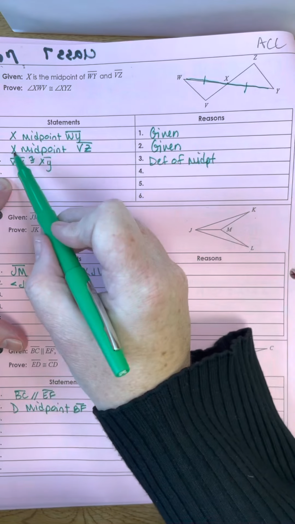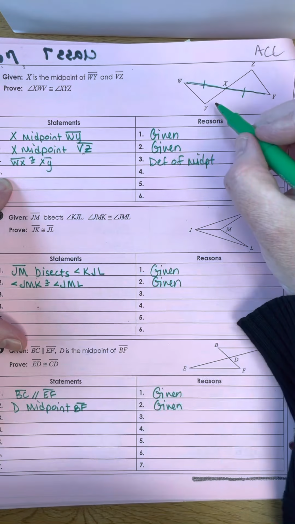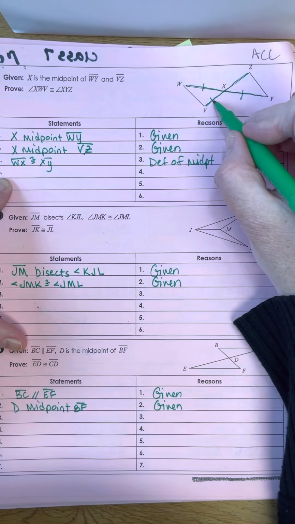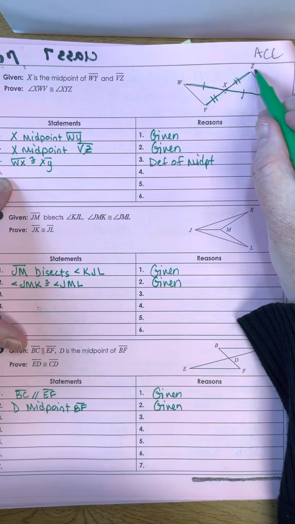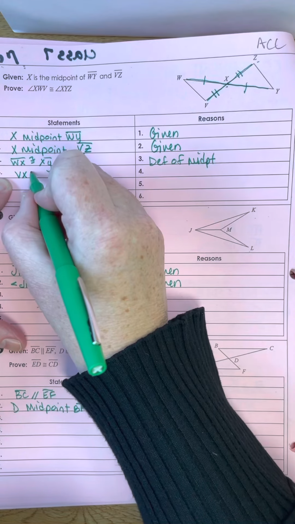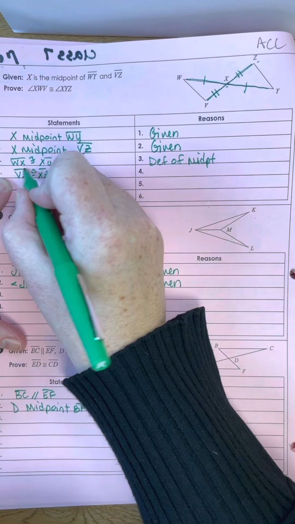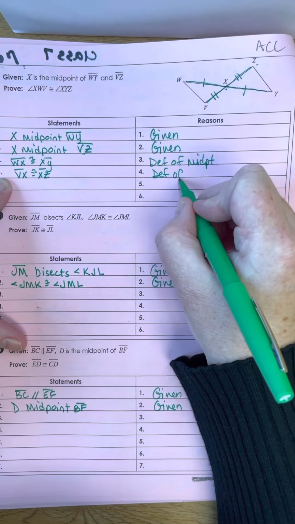The second statement says it's the midpoint of VZ. So I'm going to do double tick marks to make VX equal to XZ by the same reason, definition of midpoint.